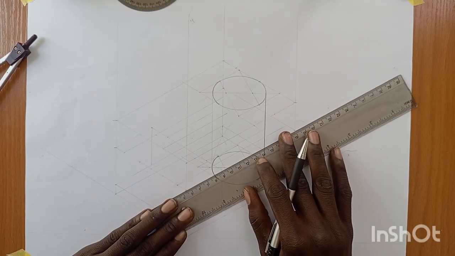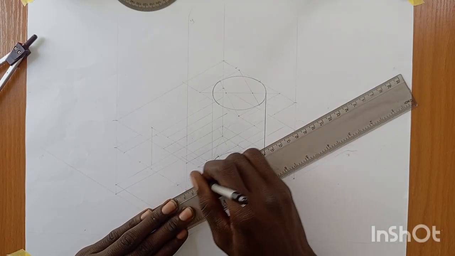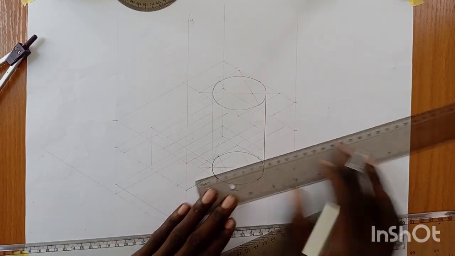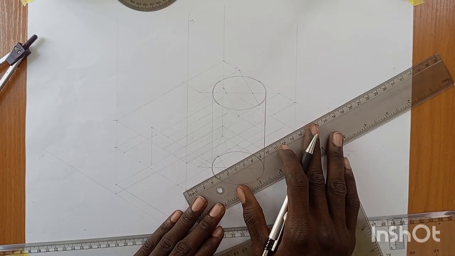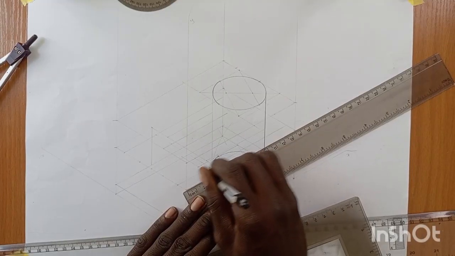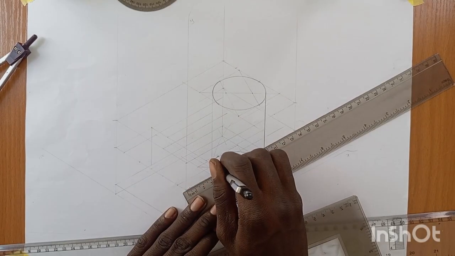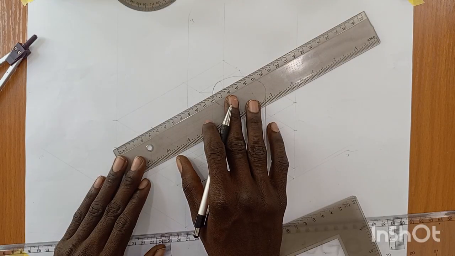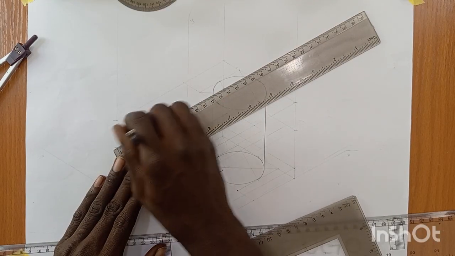Make this darker. So from your drawing, if you start, you will know what and what will be. Some will be dark, while some may not be dark. Okay. Like this. Line 45 here, maybe similar to the other one. Line 45, it can be clearly seen here. Make it darker.